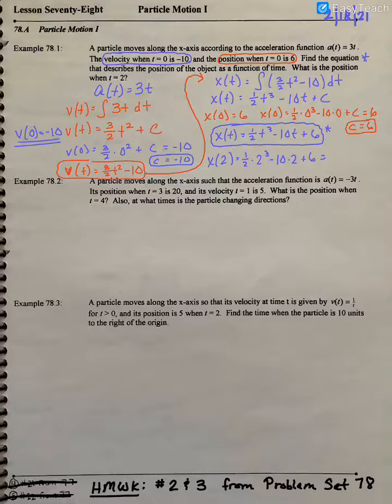Do the math there. 2 to the third is 8. 8 divided by 2 is 4. 4 minus 20 plus 6. So 10 minus 20, so negative 10. So our position is negative 10 units, is what that says. Now, it just asks what is the position when t equals 2. And so negative 10 units is an appropriate response.